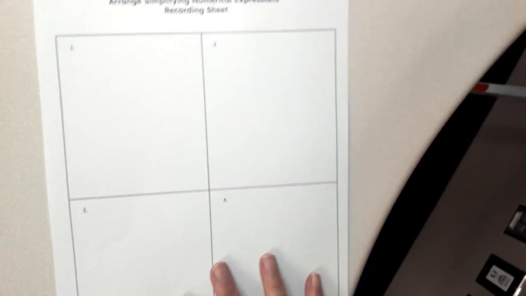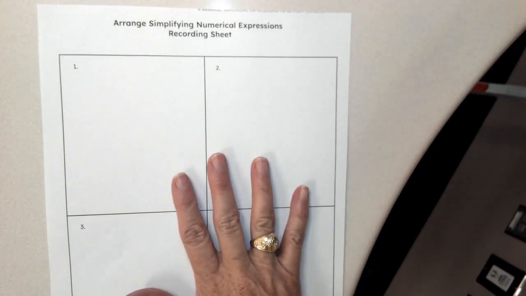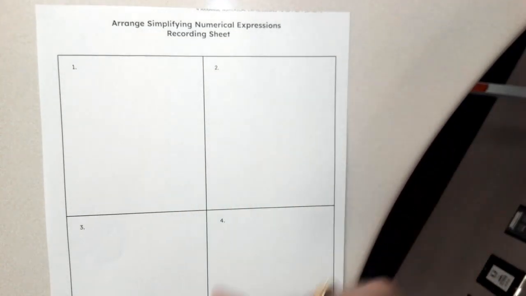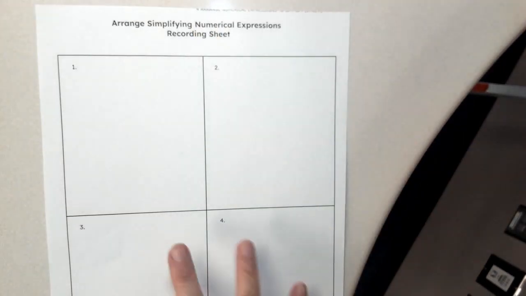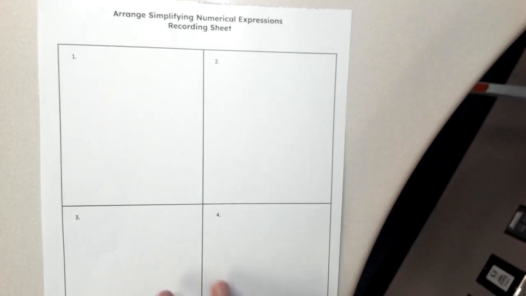Alright, so if you're tuning in with me right now, then you have this sheet in front of you, and if you're tuning in from home, you can just take a piece of notebook paper and partition it off into 4 equal parts, like a giant window pane.